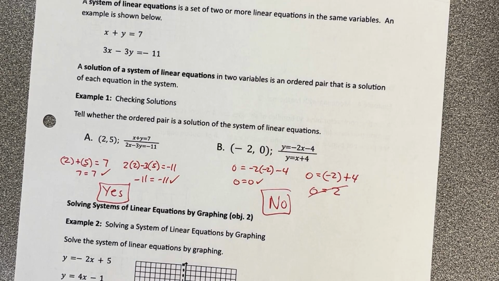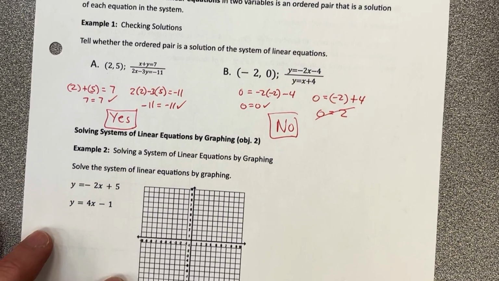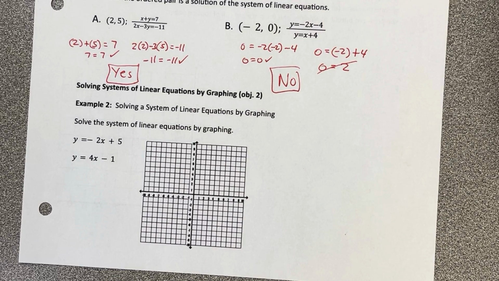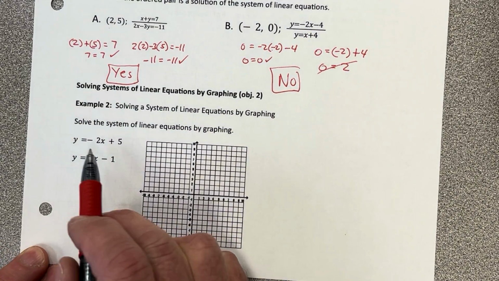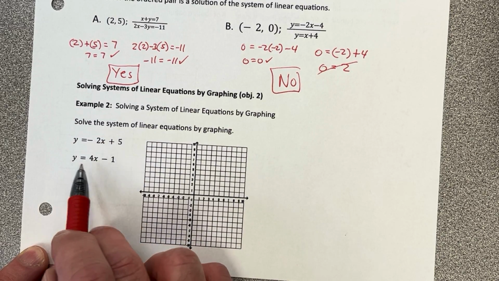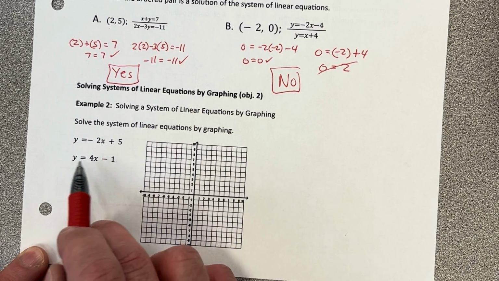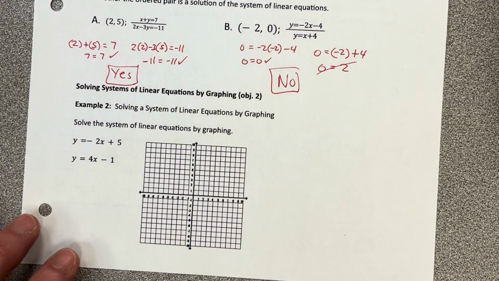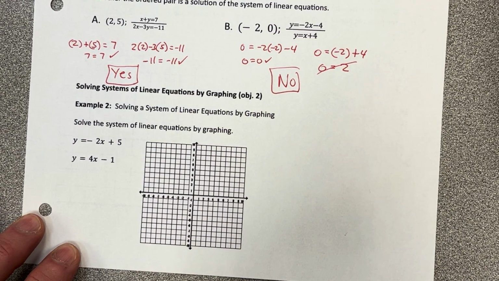Well, our example 2, solving a system of linear equations by graphing. So we're actually going to solve today. Like I was saying, there's infinite answers for this, and that's why it graphs a line. Well, if you graph them, let's see what happens.